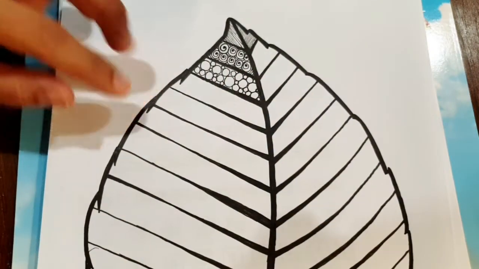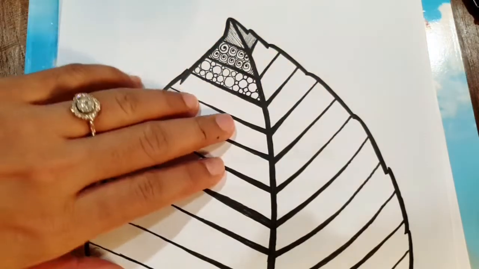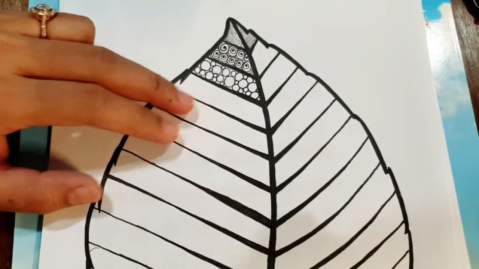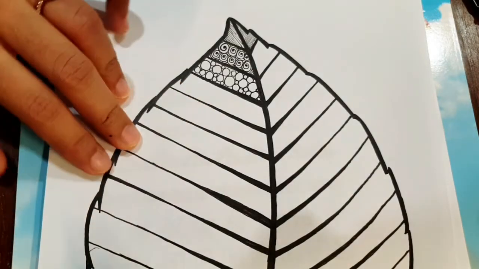Yeah, now I can see space over here as well. Okay, the empty spaces in between these circles. So I will just go and quickly color it in between.